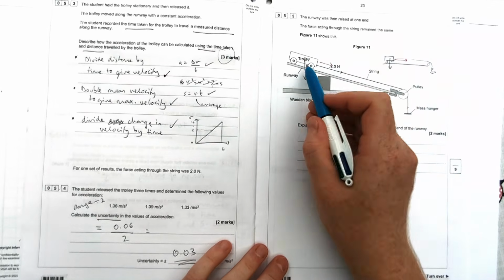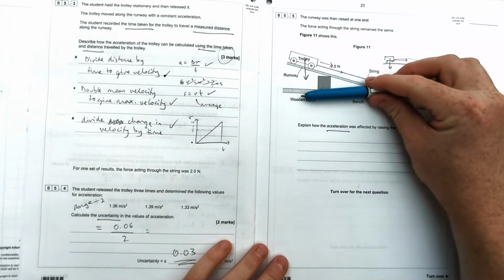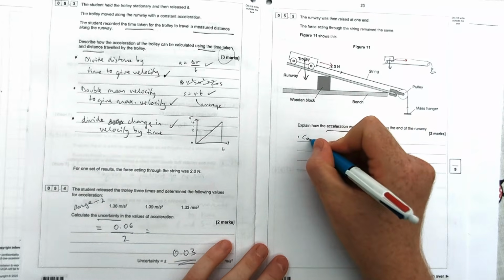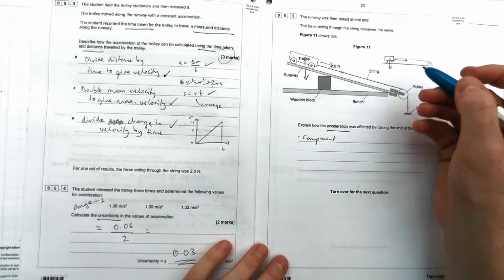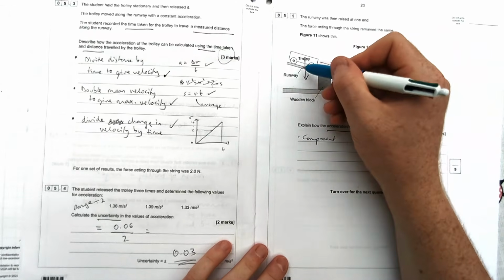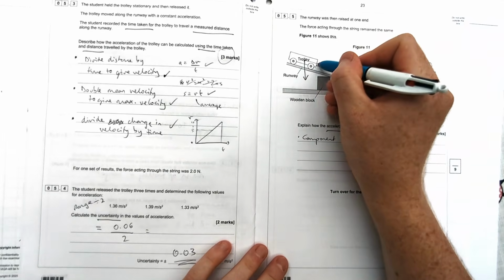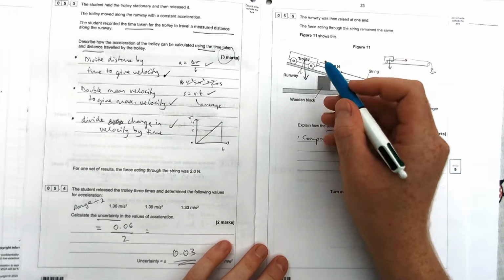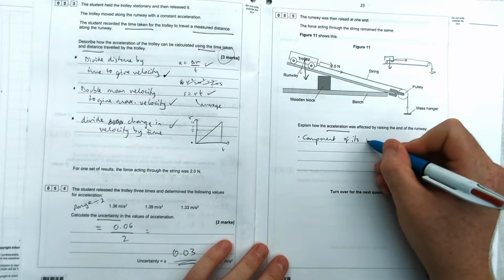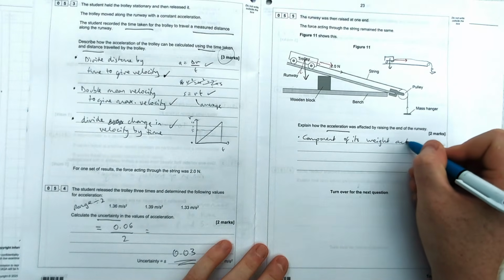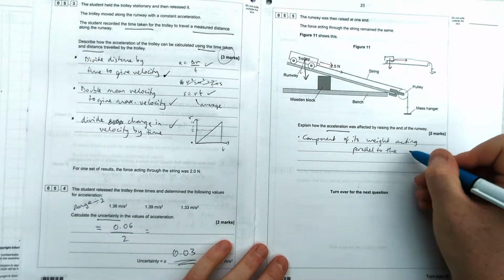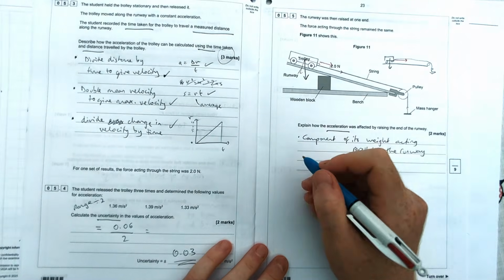When we say component, we mean resolving something into vertical and horizontal. For example, this weight, I could resolve one this way, one that way. So there will be a small amount of it in the direction of travel. That means a component of its weight is acting parallel to the slope or the runway.